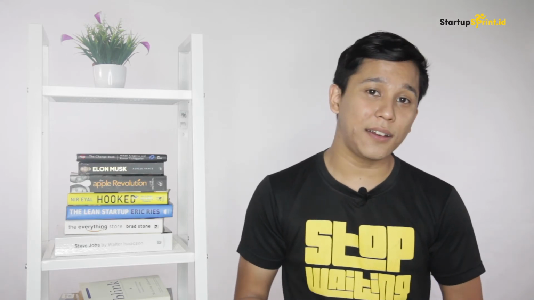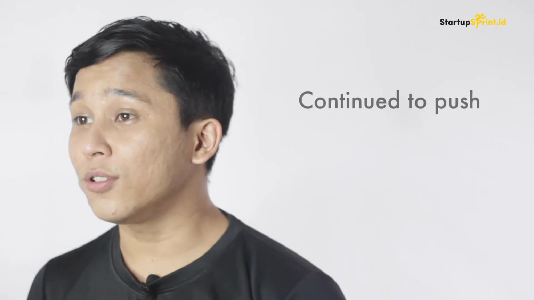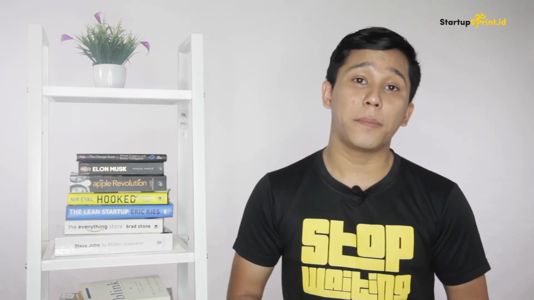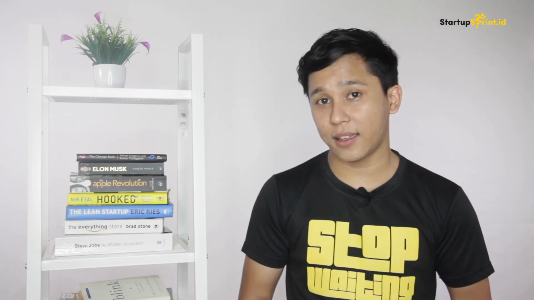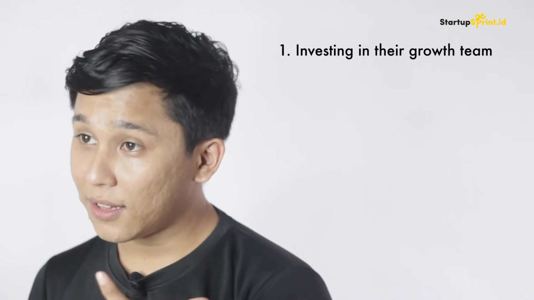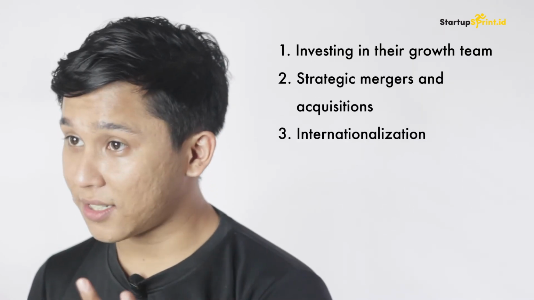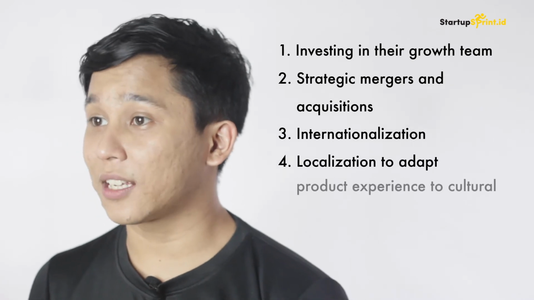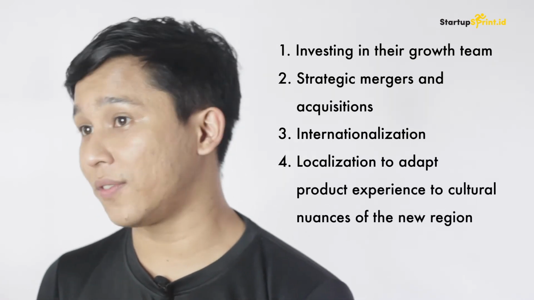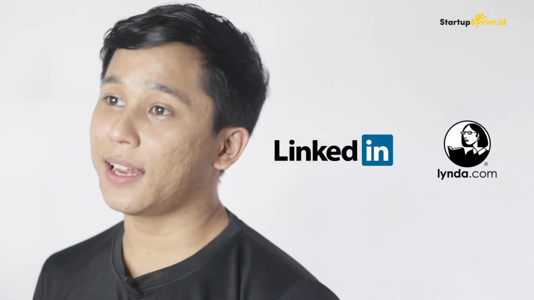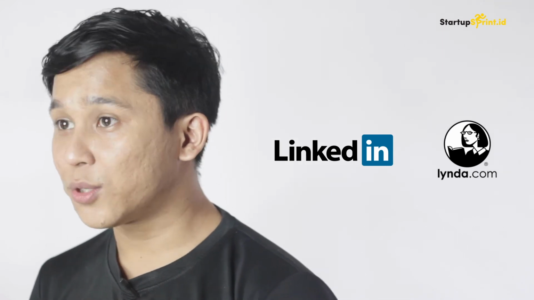For example, LinkedIn, which is almost 20 years old, continues to push for growth experiments. Same goes for Facebook. Facebook has over 1 billion users, and they're still buying apps and rolling out tests. Top companies like Facebook keep growing by investing in their growth team, looking towards strategic mergers and acquisitions, internationalization, and localization to adapt the product experience to cultural nuances of the new region.